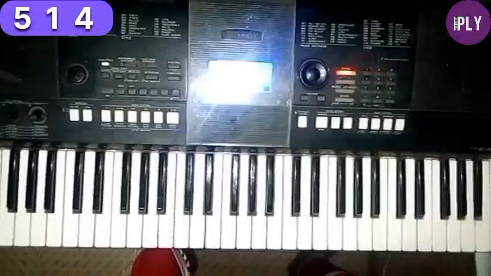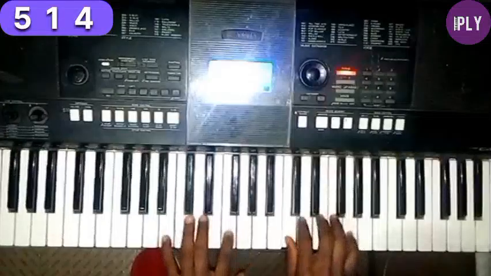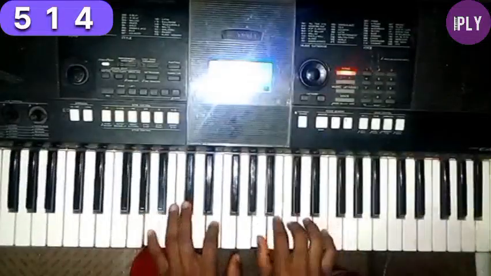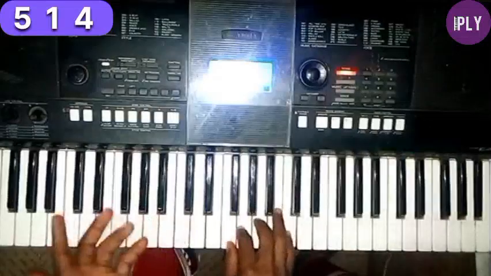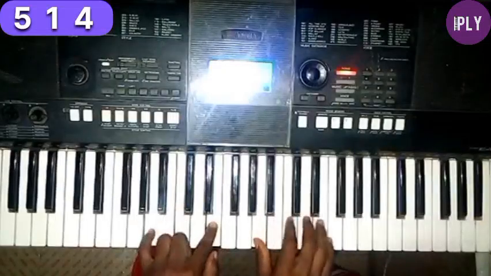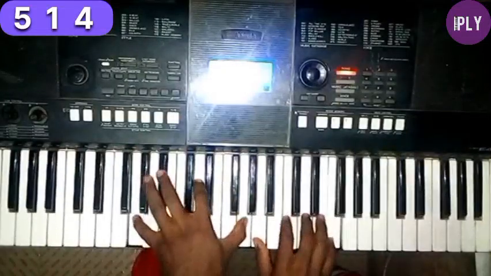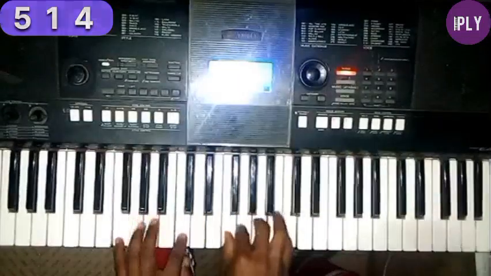Another song again that this 5-1-4 is applied in is As the Deer Panted for Water. So as the deer panted for the water, so my heart. You see what I did again? 5-1-4. Understand, 5. This is my 5, then 1 and 4.